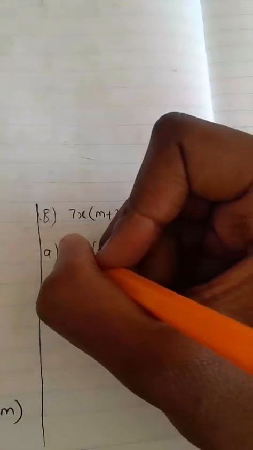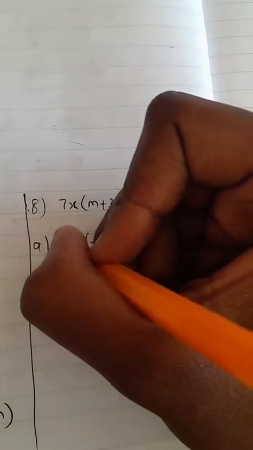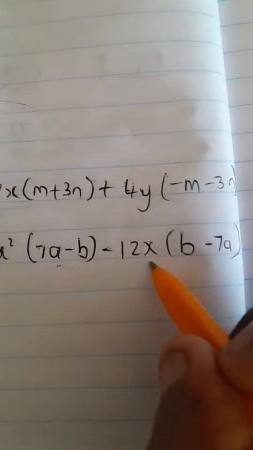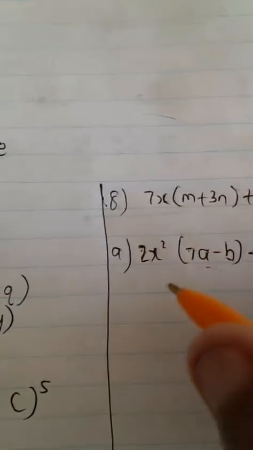Okay, this is 2x squared into 7a minus b minus 12x into b minus 7a.